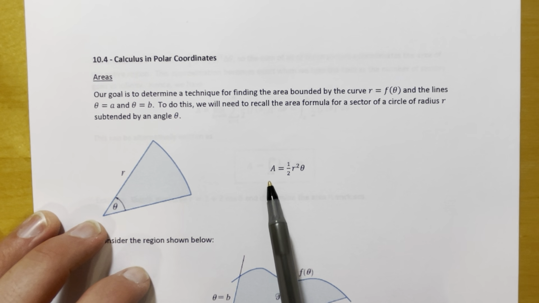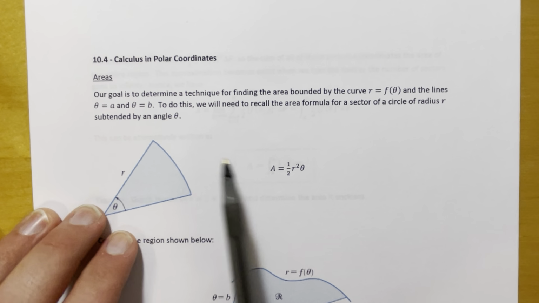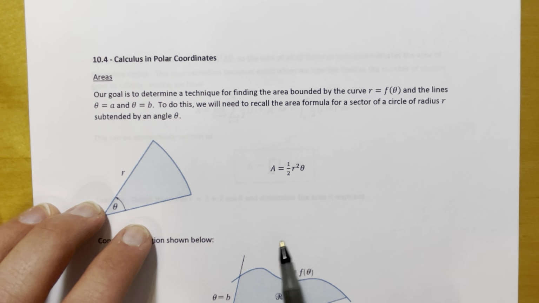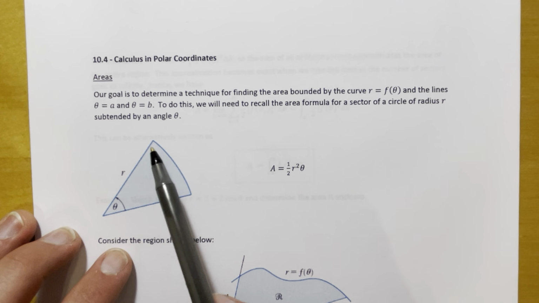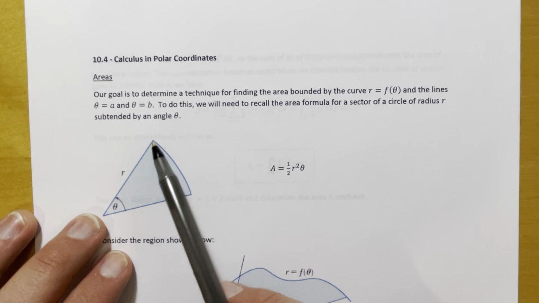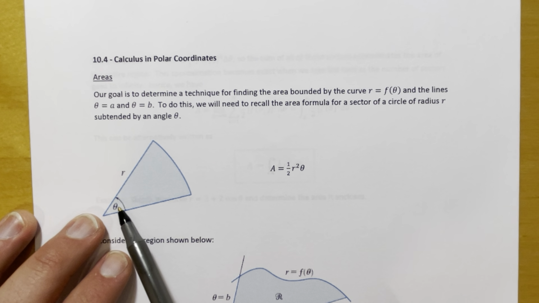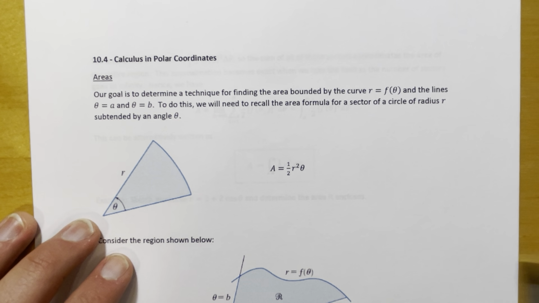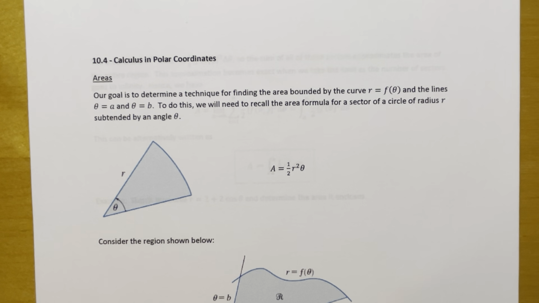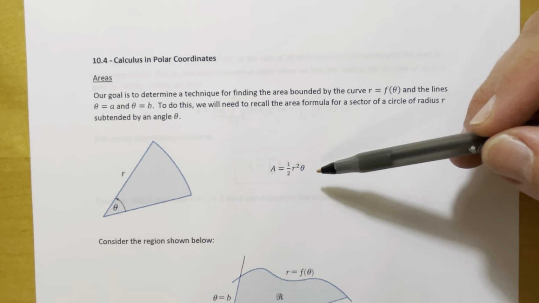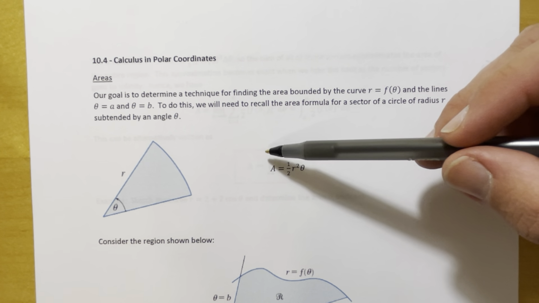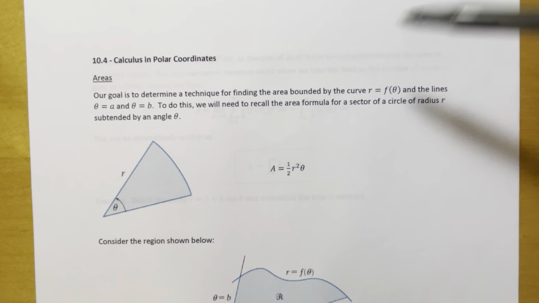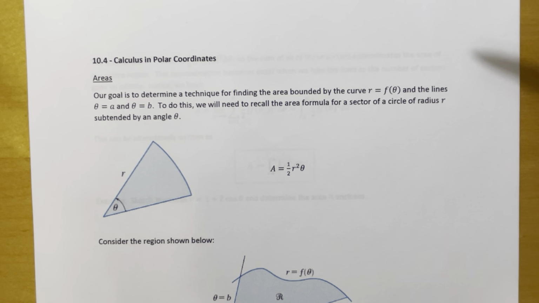But as a quick disclaimer before we get into it, you have to remember a certain formula from geometry. If you have a sector of a circle of radius r subtended by an angle theta, the area of that sector is 1/2 r squared theta. That's easily derived in a trigonometry or a geometry class. We're not going to derive it here. We're just going to use it. A quick note, though: this formula only works if theta is interpreted as radians, not degrees. So this is assuming theta is in radians.